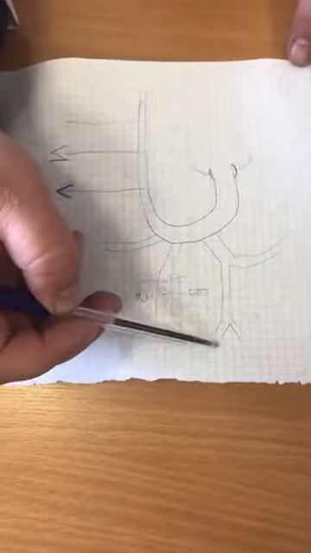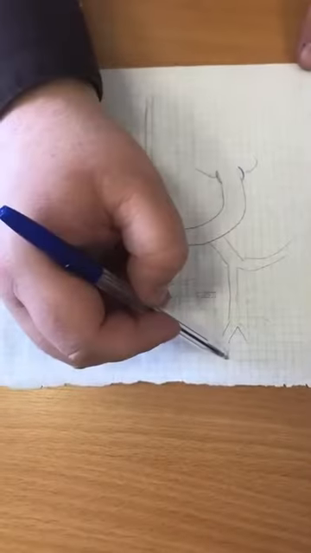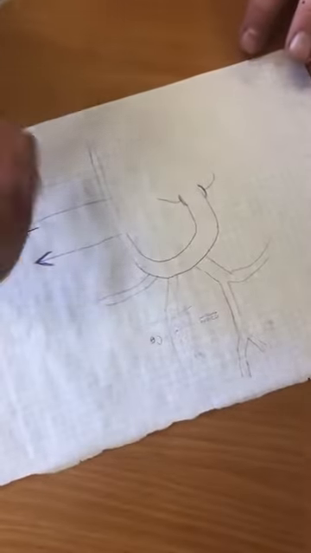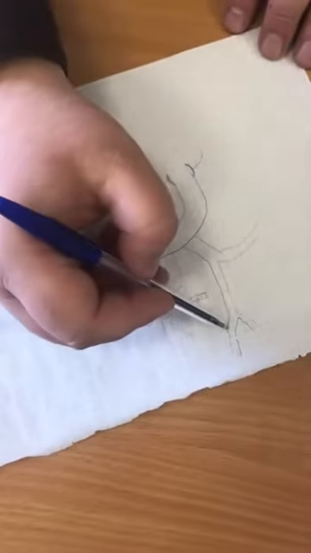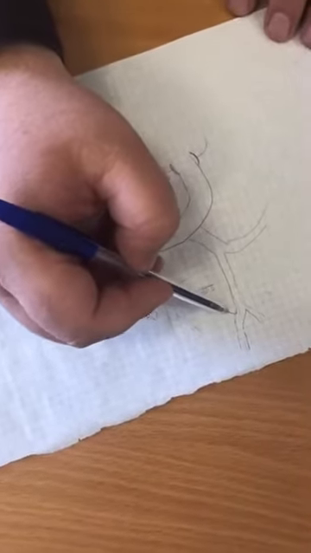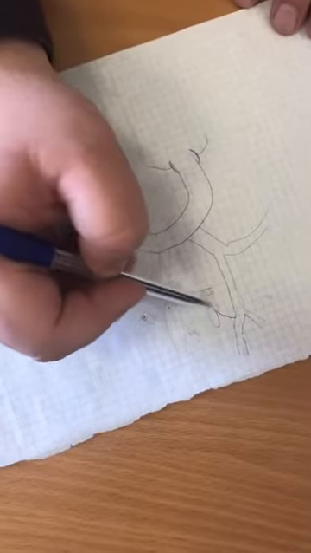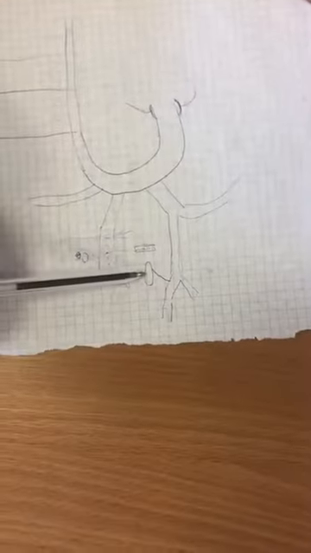Next time you will prepare only the external carotid. The external carotid artery has three groups of branches, and each group consists of three arteries. For example, the anterior group. In the anterior group we have arteria thyroidea superior, the superior thyroid artery.